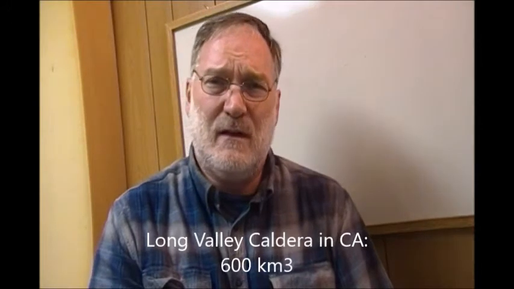Now, during the Pleistocene, there were intermittent large eruptions, which caused temperatures to fluctuate from 3 degrees hotter to 6 degrees colder than today. One such eruption in the Ice Age was the Long Valley Caldera in California. It was a 600 cubic kilometer ash eruption. So a 600 cubic kilometer ash eruption is 4 times the size of Tambora.